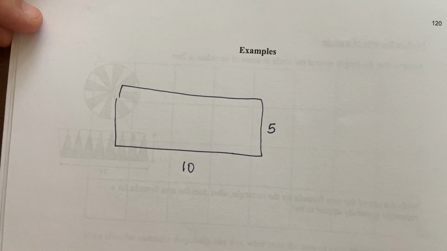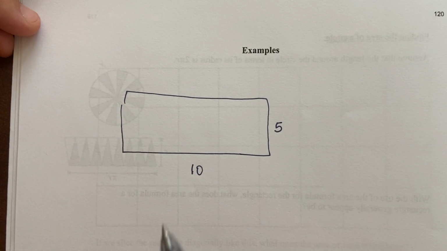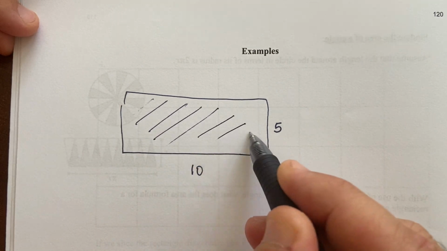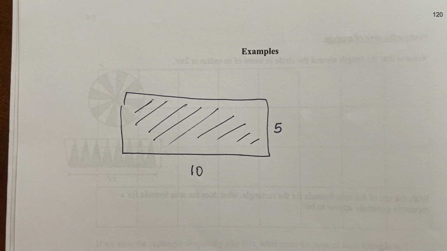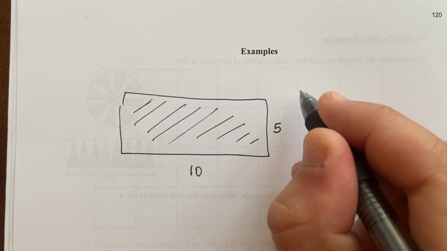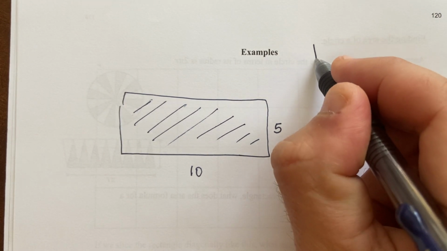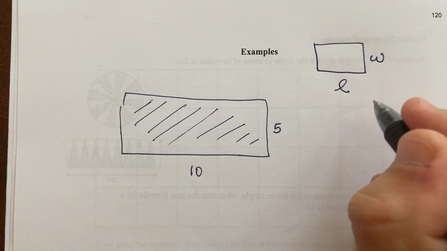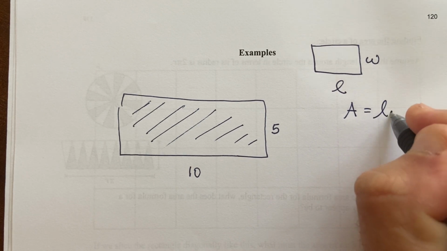So imagine we had a rectangle and we wanted to find the area. The area of a figure is basically the two-dimensional space within some boundary. So for any rectangle, if you have the length and the width, then the area will be length times width.